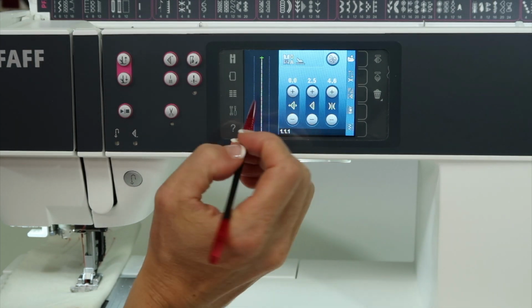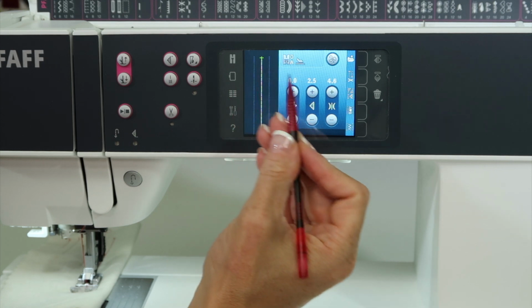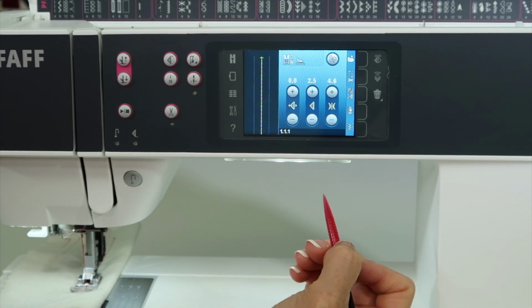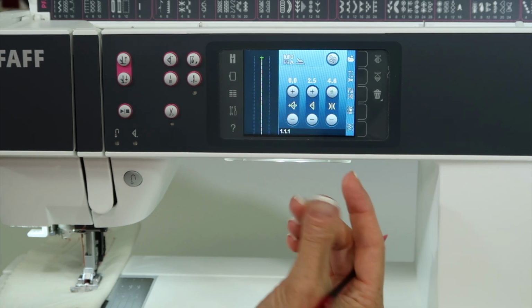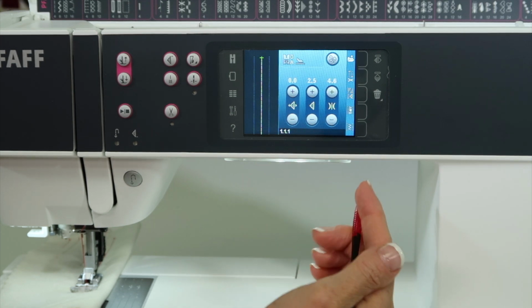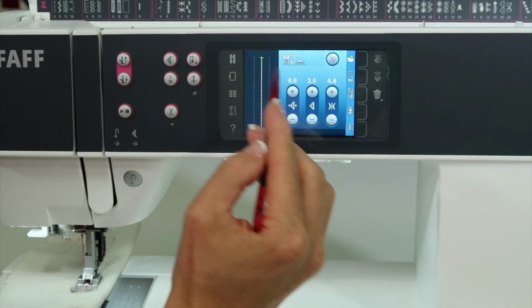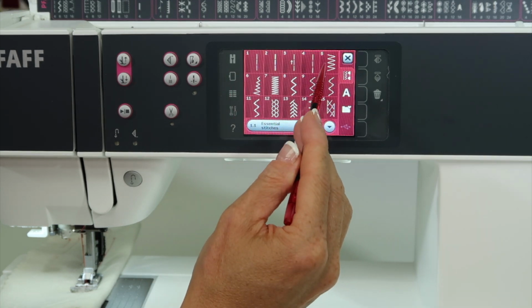Have no fear if you do want to save the settings. You have a way to save them into your favorites area, and then you always have those stitches saved at those fabulous settings that you've dialed in perfectly, and you don't have to remember what those are. But that's another video.